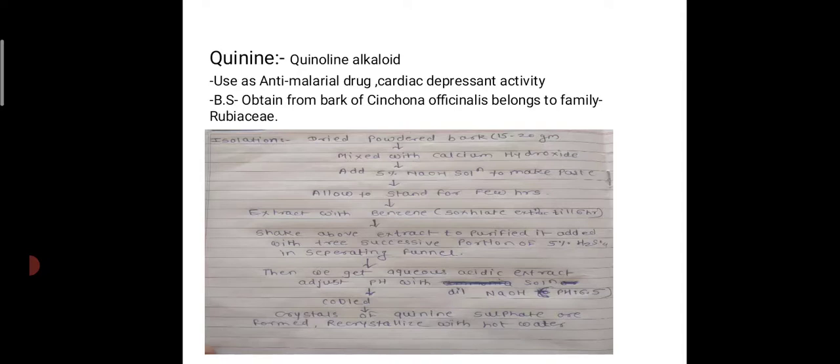After this, we get the aqueous acidic extract. Then adjust the pH with dilute NaOH; the pH is adjusted to 6.5. After that, cool the solution. We get the crystals of quinine sulfate, and to get the crystals in purified form, we go for recrystallization, which is done with hot water.